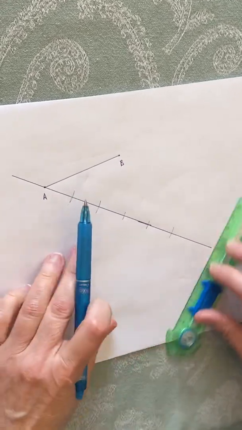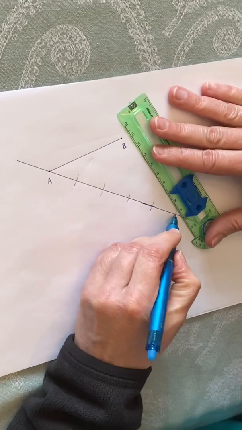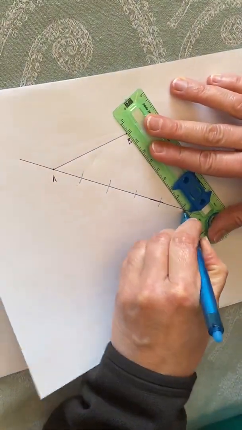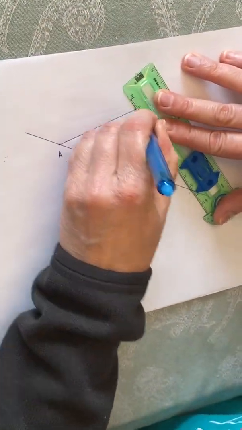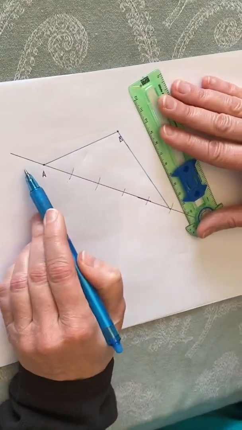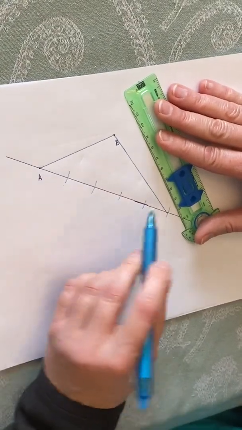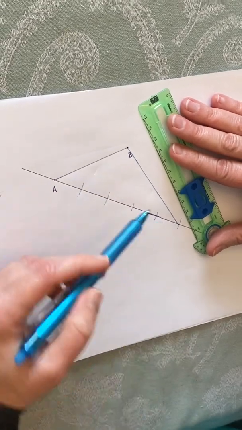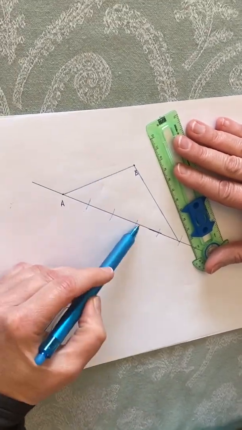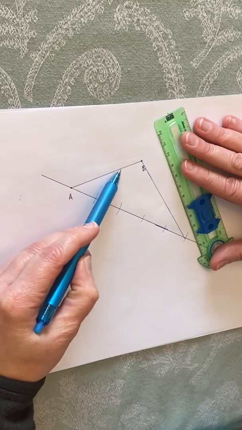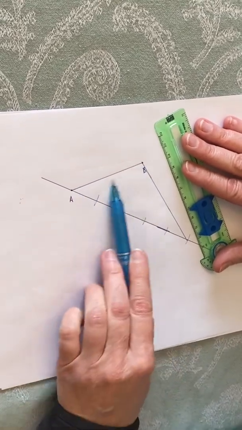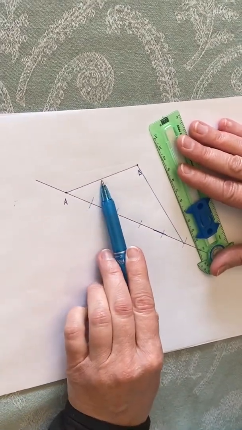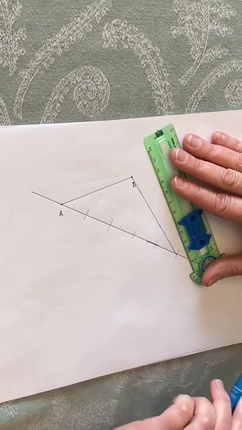I need to complete my triangle. So I'm going to connect that last point that I made with the end of my segment that I want to partition. Now, if I copy this angle here, I would have a parallel line. Copy the angle here, I'd have another parallel line. So I can use that theorem to make sure that each segment is congruent.